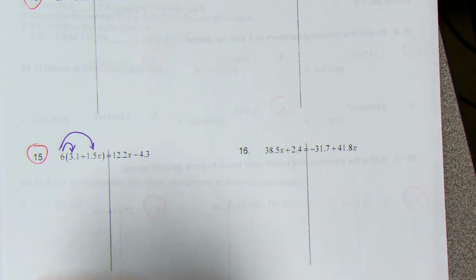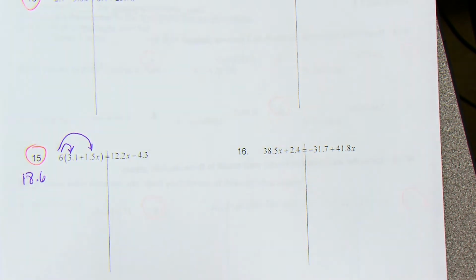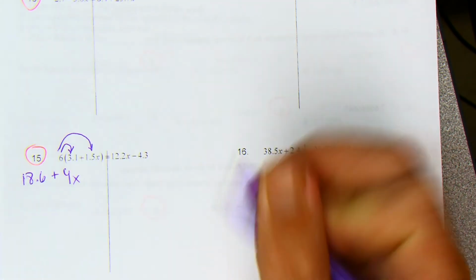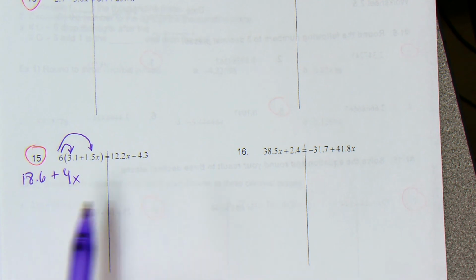Gives me 18.6. So now I have 18.6 because that's 6 times 3.1. Okay, now I want to do 6 times 1.5, which gives me 9. And I know that I want to tack that x onto it. So I have 18.6 plus 9x, right? That's 6 times 1.5 is 9, and then I add my x onto it, so it's 9x.